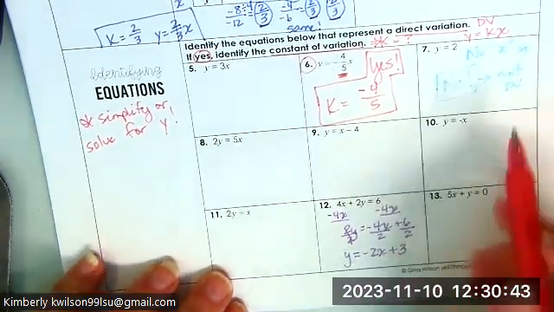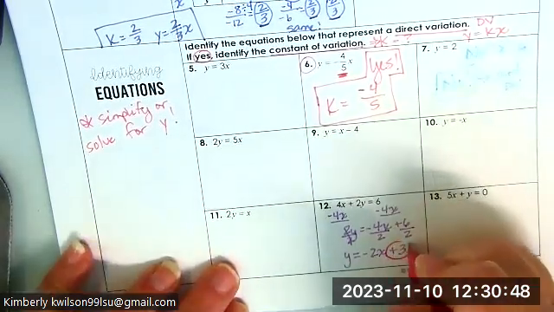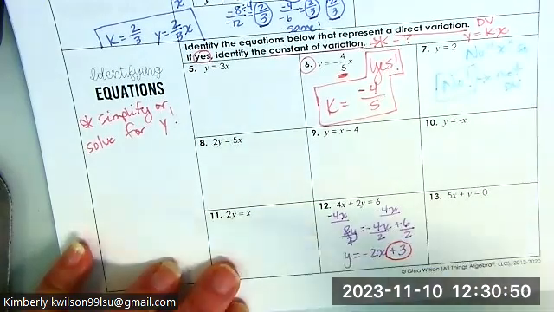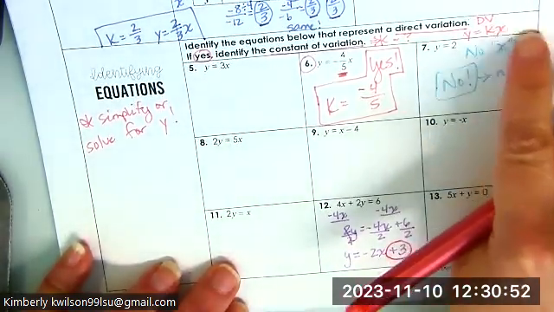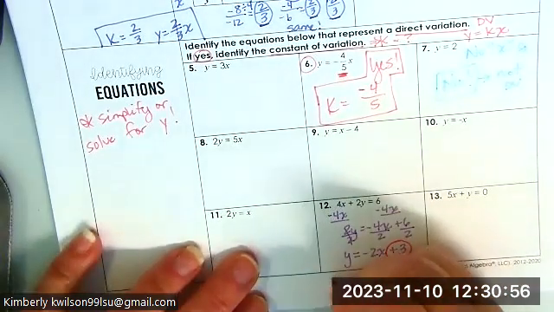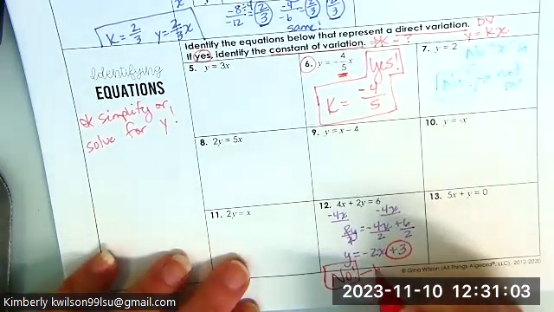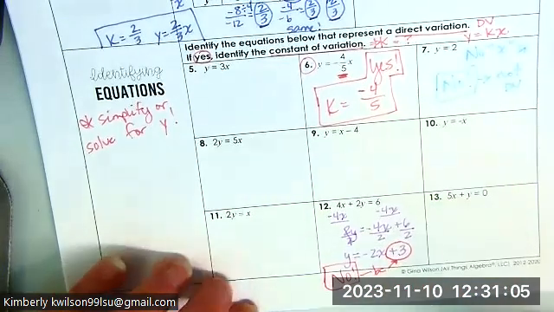Now, this is where it's throwing us a curveball. It looks like the y equals kx form, except it has this plus 3 on here. That's addition. So because of the plus 3, this is a no for direct variation. And that is because of the plus 3.